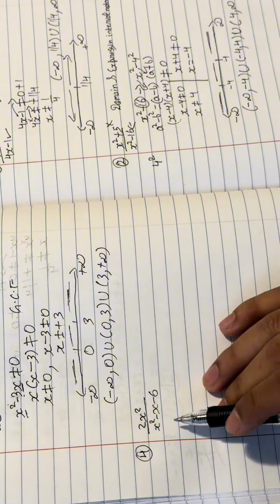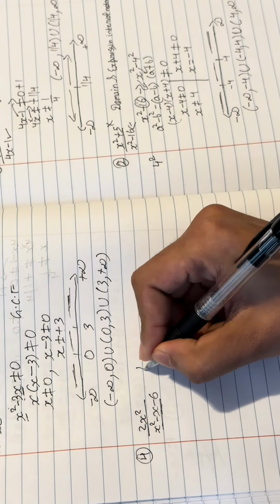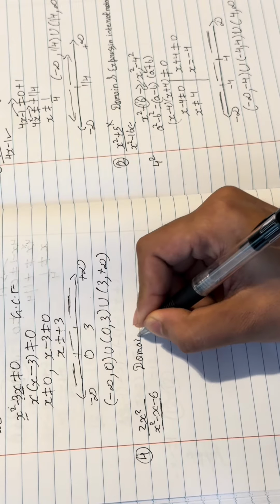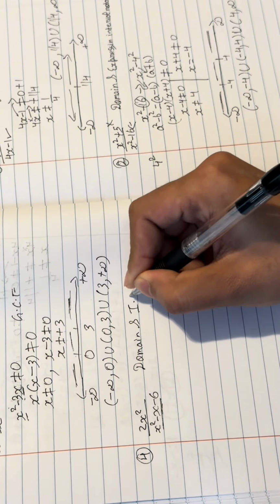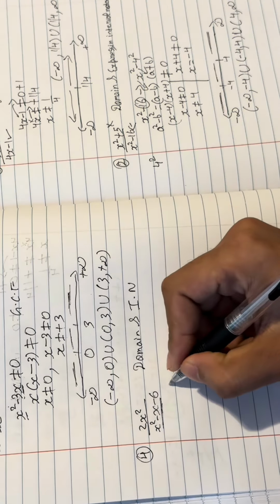Okay, so now we have a question that is in factorial form. We have to find the domain and interval notation. First of all, never get frightened by these kinds of questions. These questions are really easy. You just have to understand the basics. I'm just writing it down.